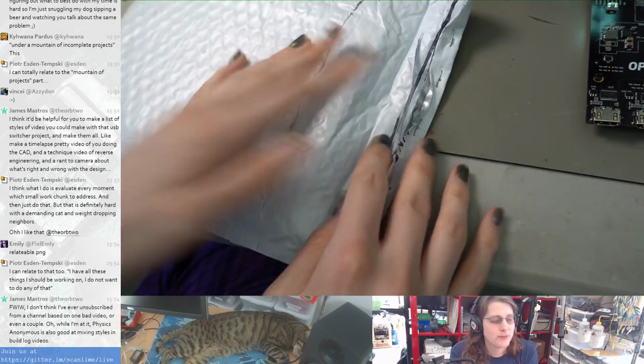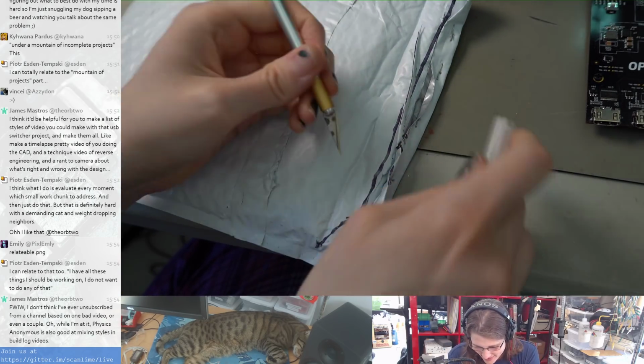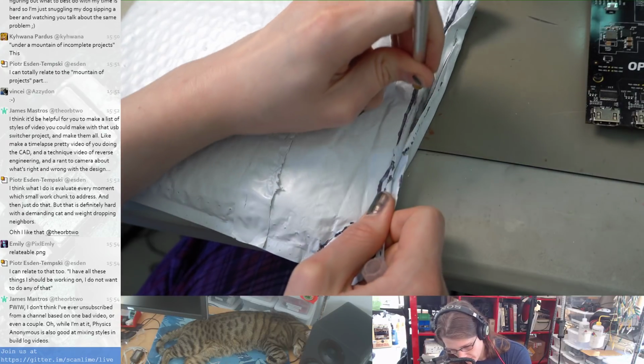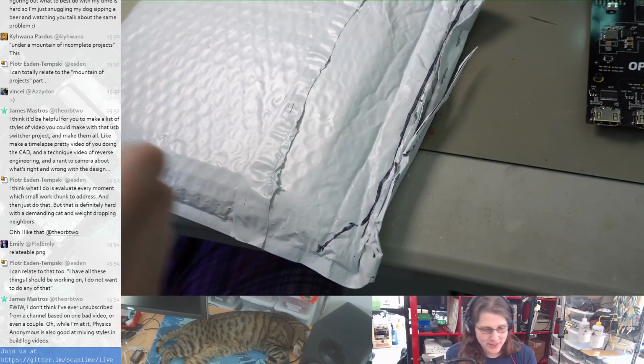I don't think I cut through enough. This knife actually is not as sharp as I thought it was. It certainly isn't as sharp now.